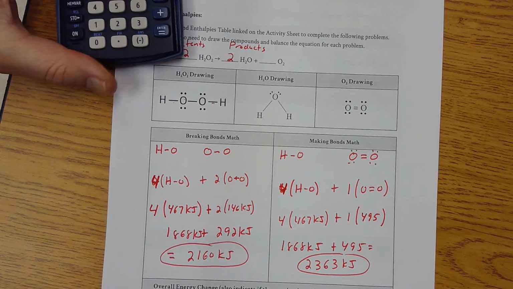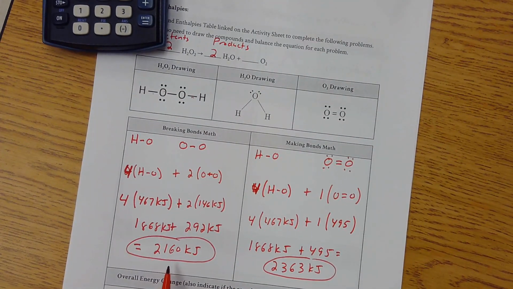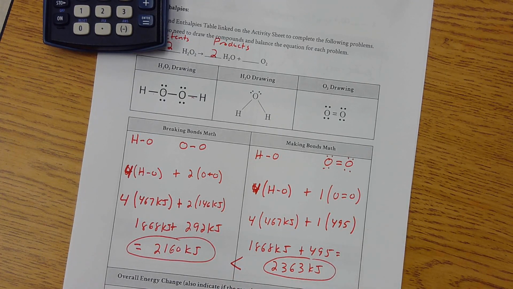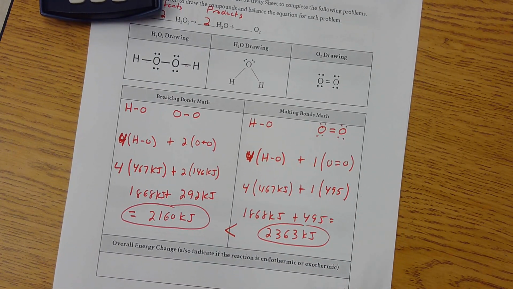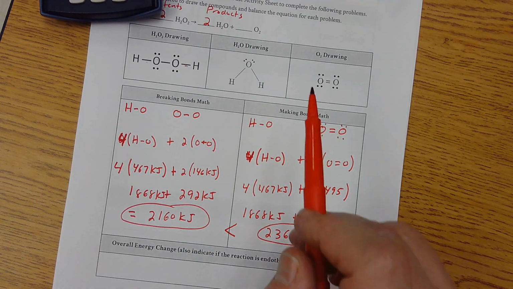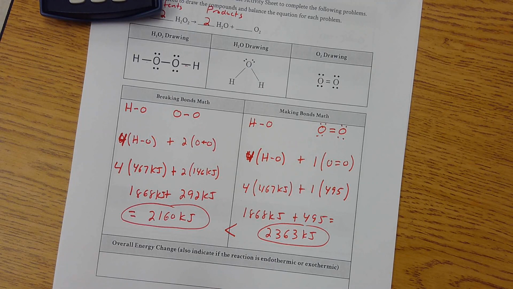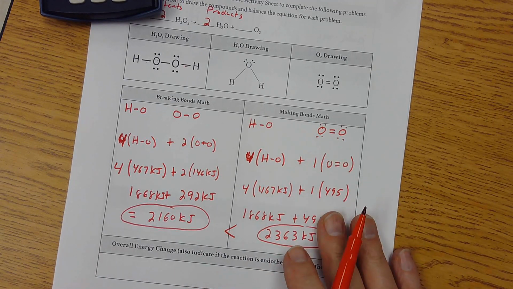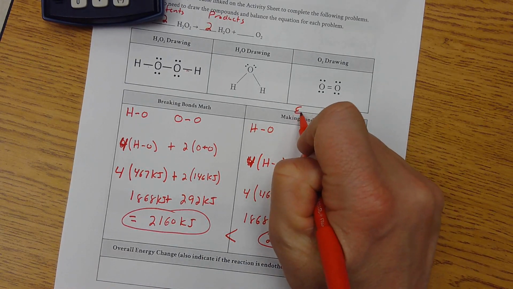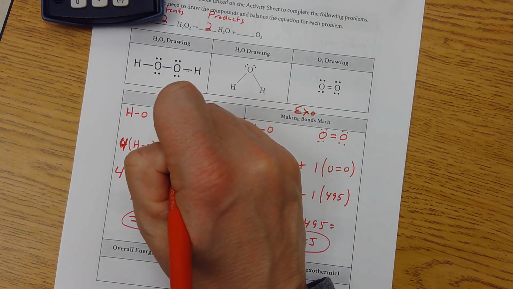Okay, so this number for breaking bonds is lower than my number for making bonds. So this number is greater. I already know it should be an exothermic reaction, because remember, the making bond side is exothermic. This is exo, and this is endo.